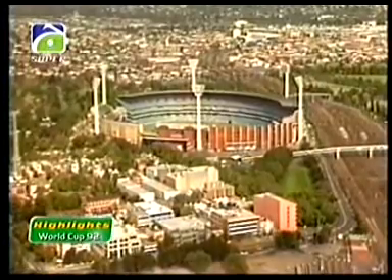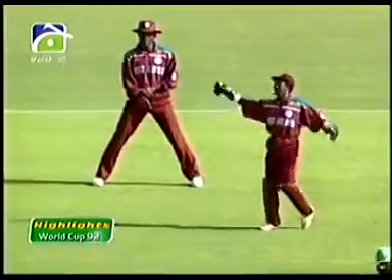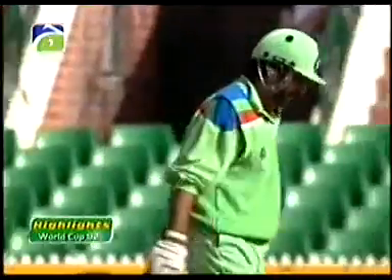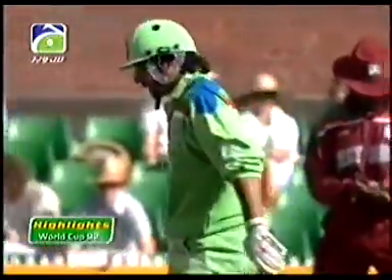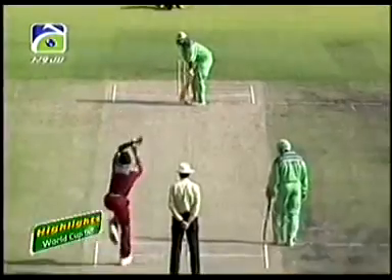The first voice you hear will be that of Tony Cozier. And it's good morning to David Gower. Good morning all, and Curtly Ambrose straight past the outside edge there, Ramiz Raja's bat. Following on from the opening over from Malcolm Marshall, a nice polished over, 3 runs off it.